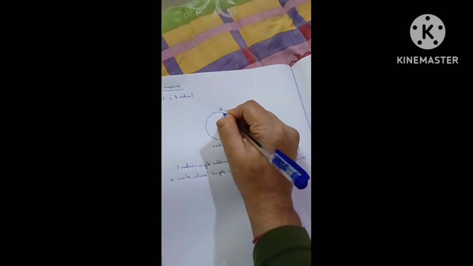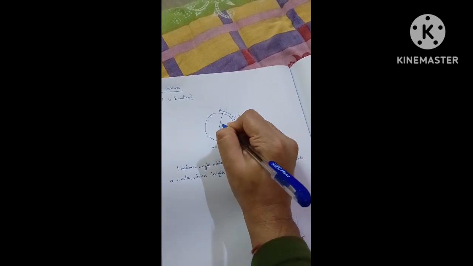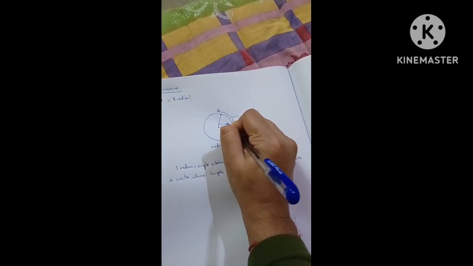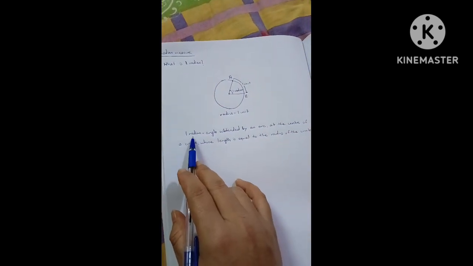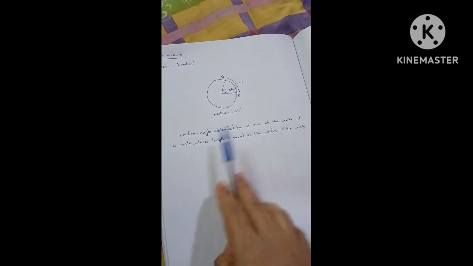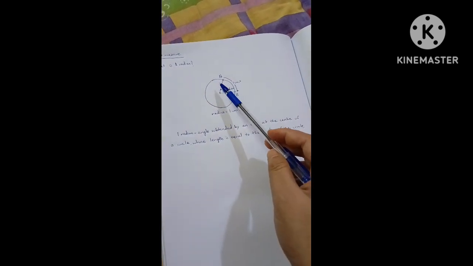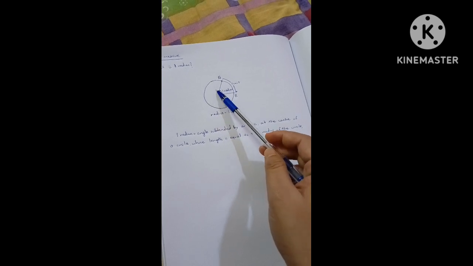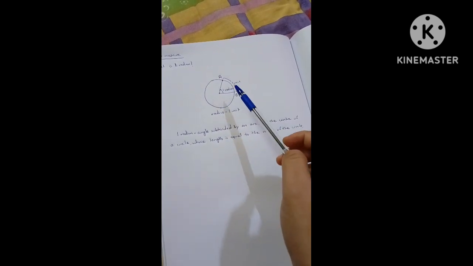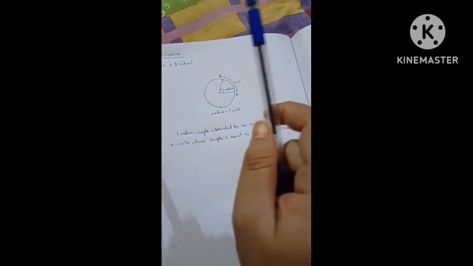So the angle subtended by this arc at the center will be 1 radian. 1 radian is the angle subtended by an arc at the center of a circle whose length is equal to the radius of the circle. Suppose we have radius r here, and we take a length of an arc r unit, then it will subtend an angle of 1 radian at the center of that circle.